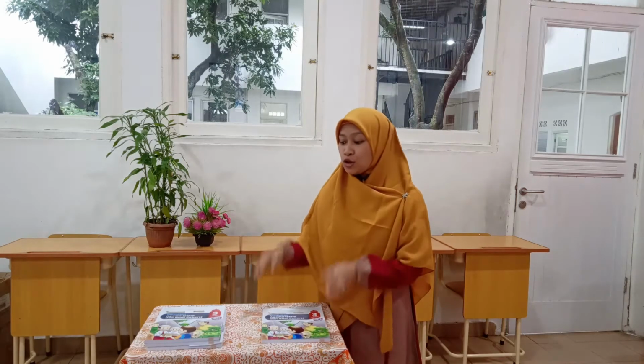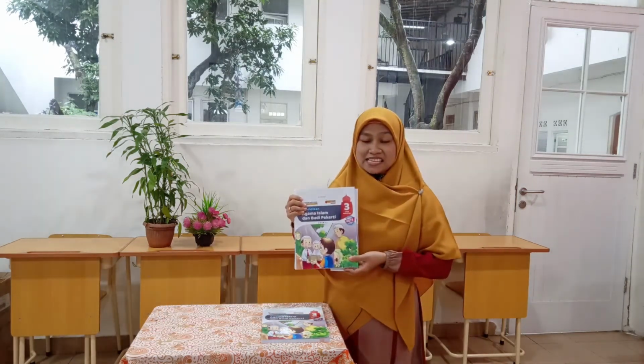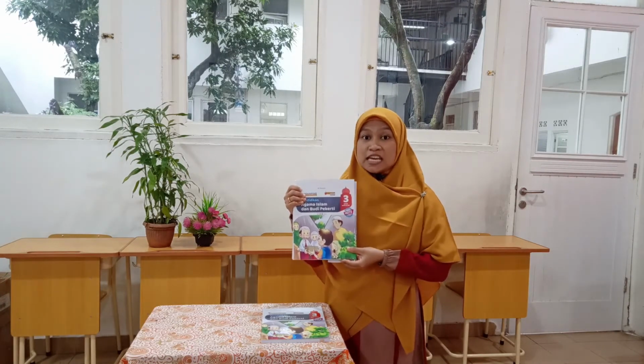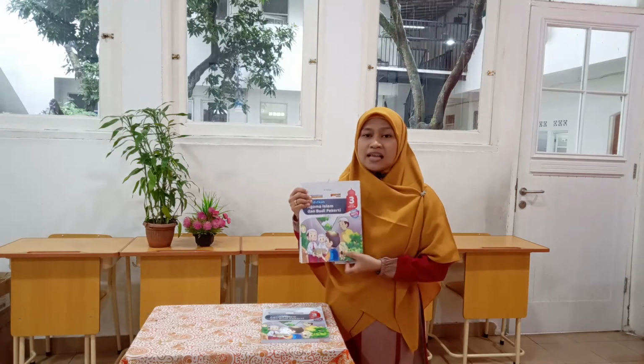I also use these for something which is nearby me, but it is more than one. There are 3 books here. 1, 2, 3.